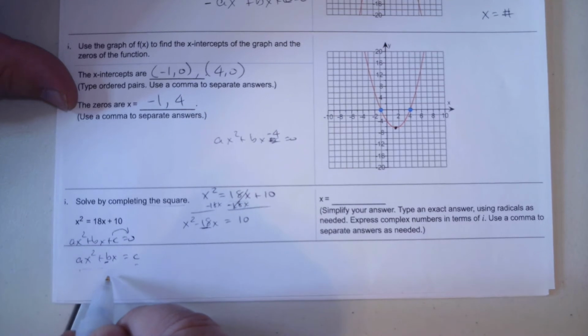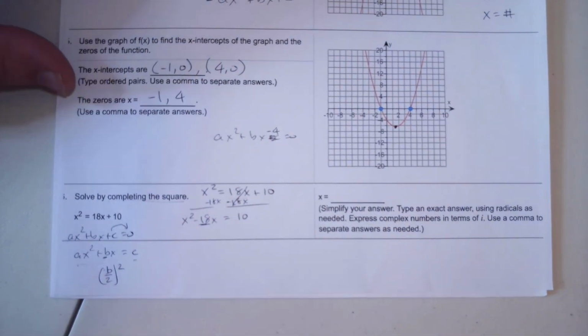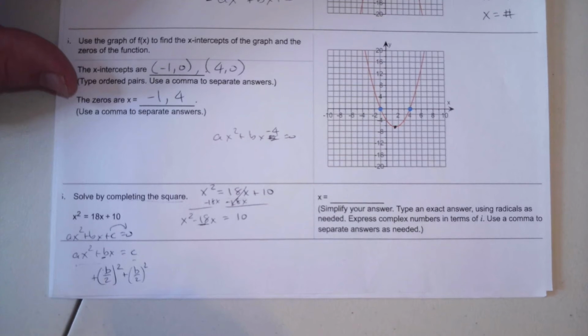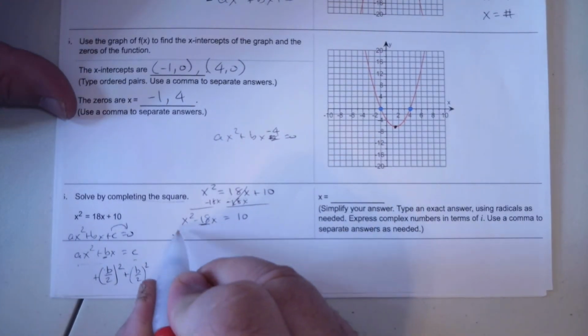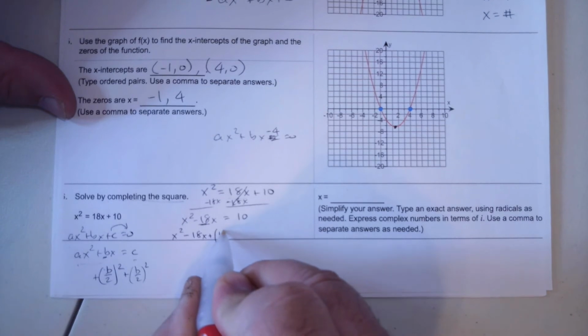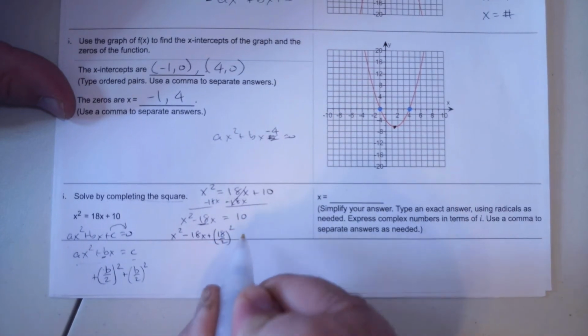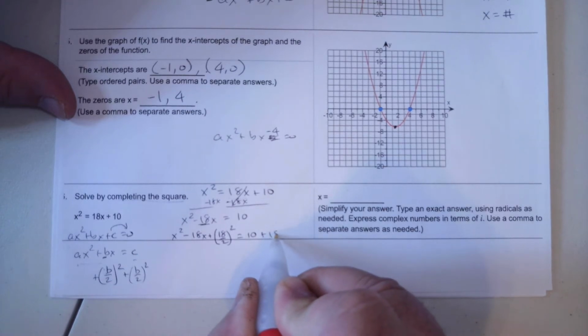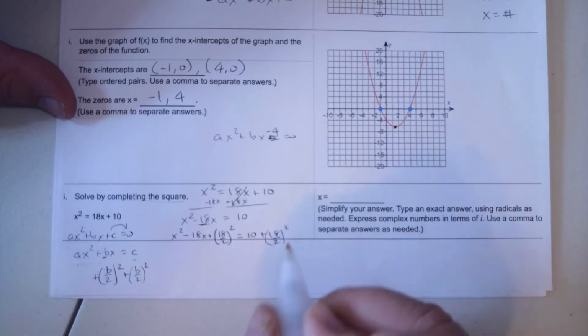Remember, next we're supposed to take b over 2 and square it. Add it to both sides. So we have x squared minus 18x plus (18 over 2) squared equals 10 plus (18 over 2) squared.